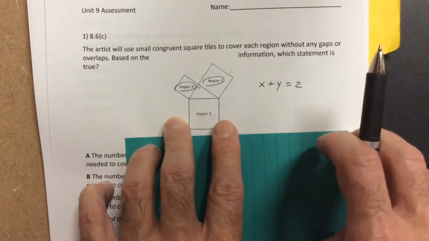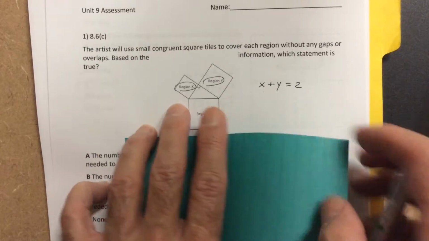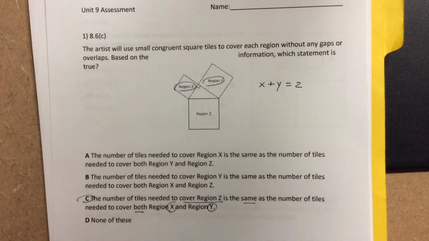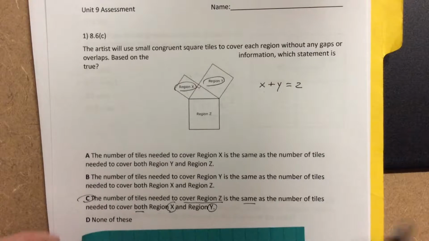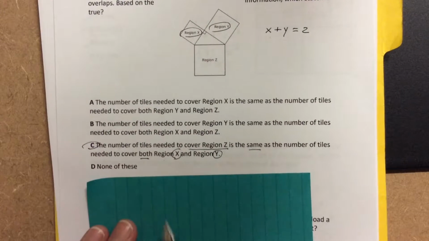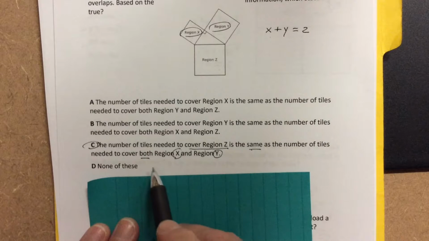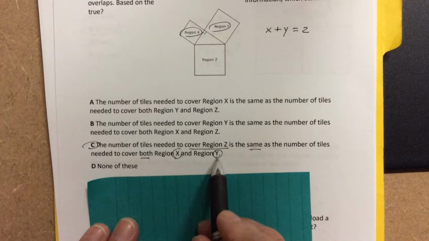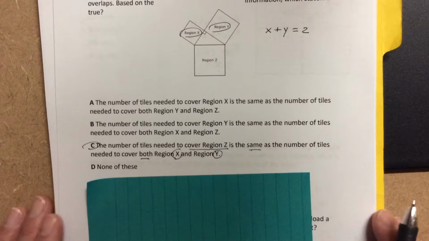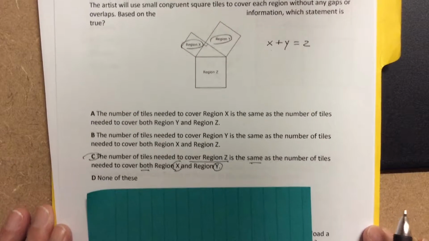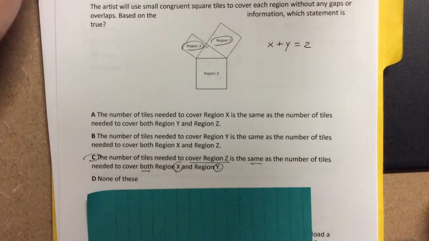Now I get on you guys to annotate. I sure wish you would. You're grading up this time, so I guess I can't get on your case too bad. But it was C because it says region Z is the same as both region X and region Y. So that was just a reading problem. Really wasn't any math, and I'm really proud of you that so many got it right.